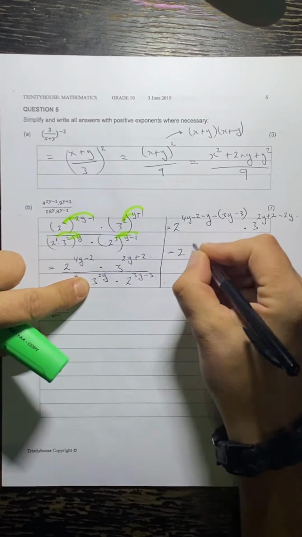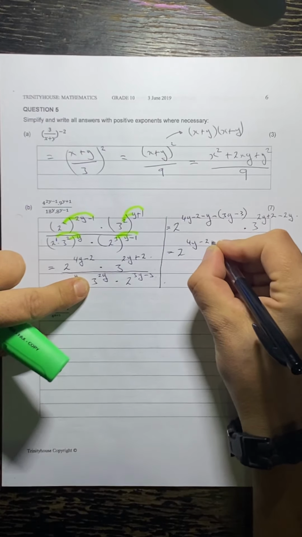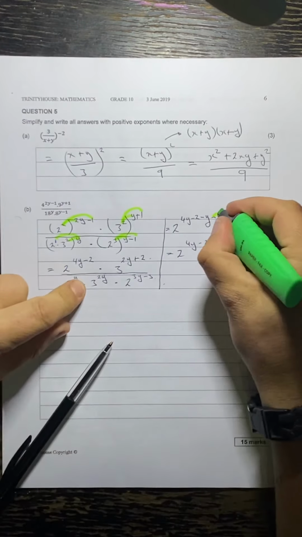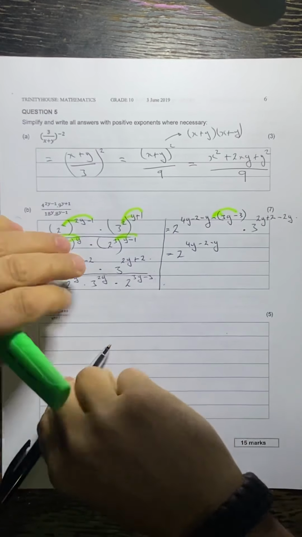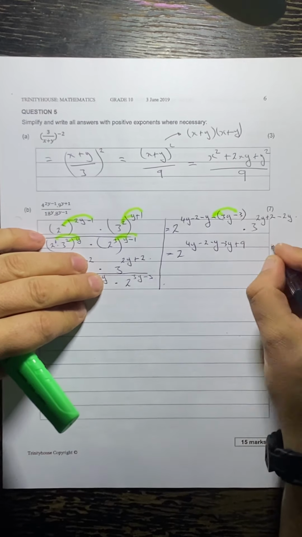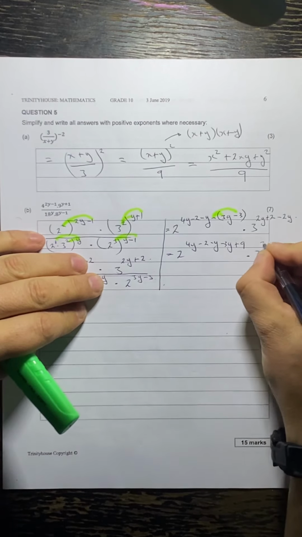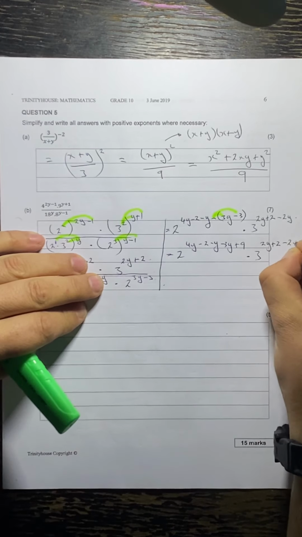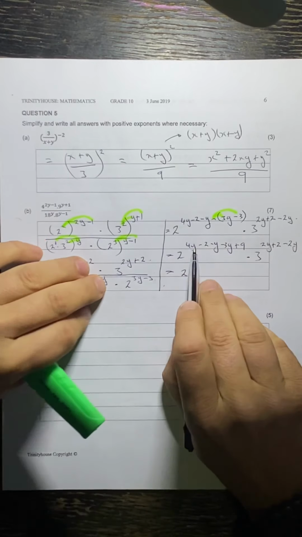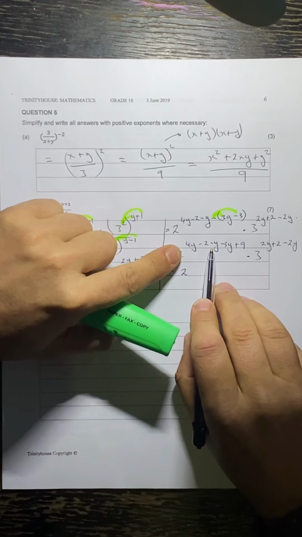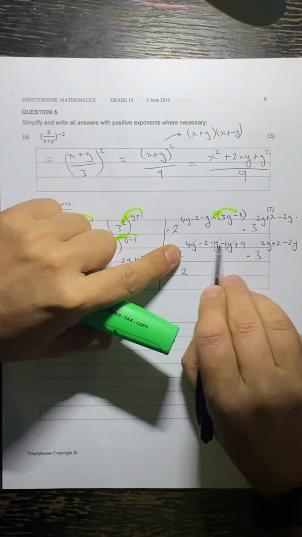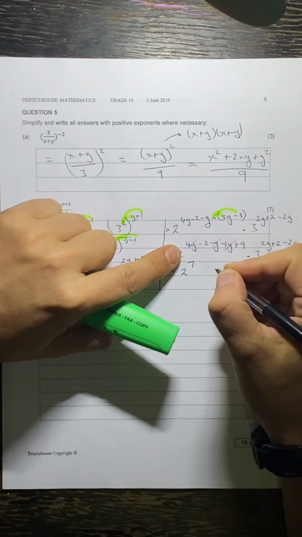Okay, so we get 2 to the power of 4y minus 2 minus y. I'm going to multiply this negative inside here into both those terms, and we get minus 3y plus 9, times 3 to the power of 2y plus 2 minus 2y. Now I'm going to simplify and get like terms together. 2 to the power of, so we get here 4 minus y is 3y, minus another 3y, they cancel. Then we have minus 2 plus 9, which is 7.